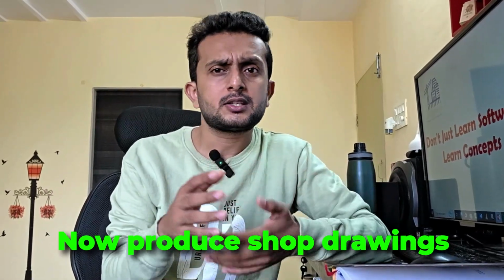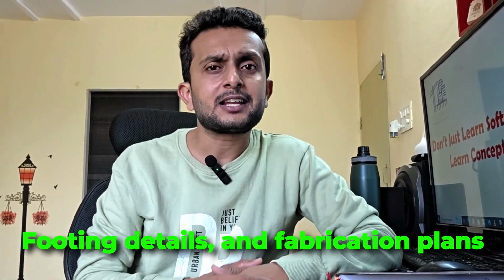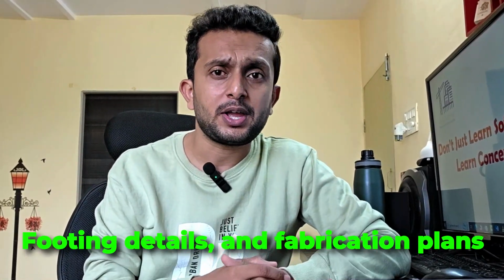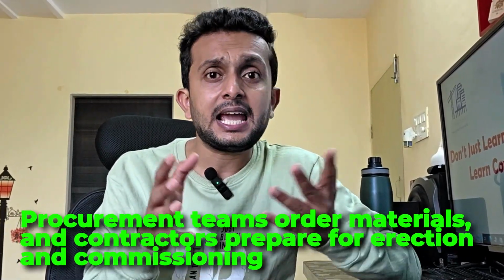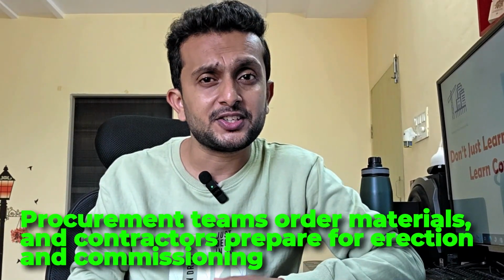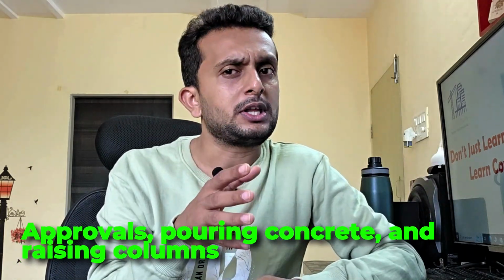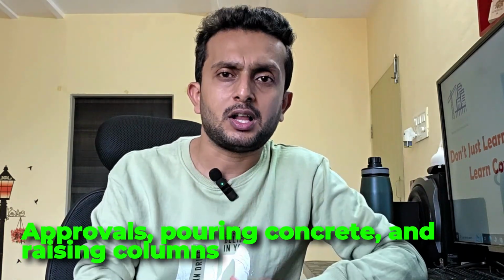Structural engineers now produce shop drawings, foundation details, calculations, and fabrication drawings with their details. Procurement teams order materials, and contractors prepare for erection and commissioning. Imagine this like getting the approvals, pouring concrete, and raising columns. It's the real build phase. Coordination is key here, and all drawings must be exact while coordinating with each of the disciplines.